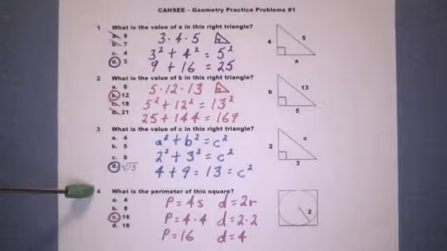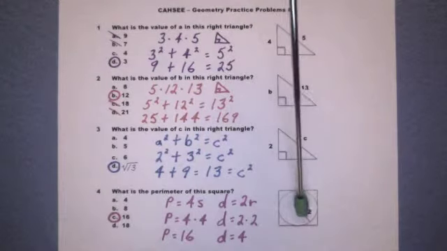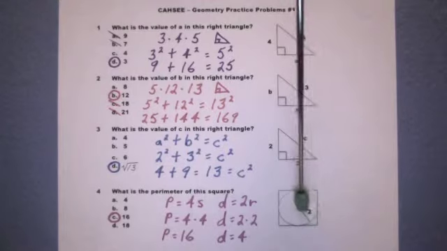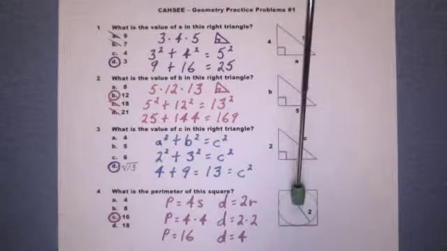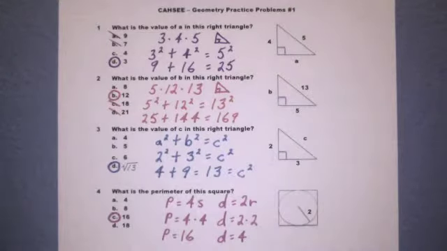Number 4. What is the perimeter of this square? Now you know that the diameter equals 2 times the radius. The only thing they give you is the radius. So halfway across the circle is 2 units. So all the way across the circle, going through the center, is 4 units.